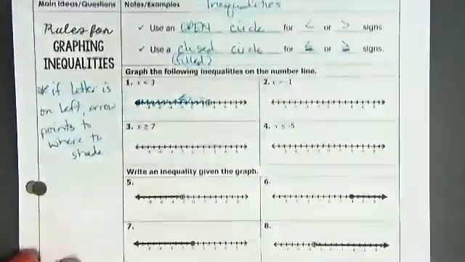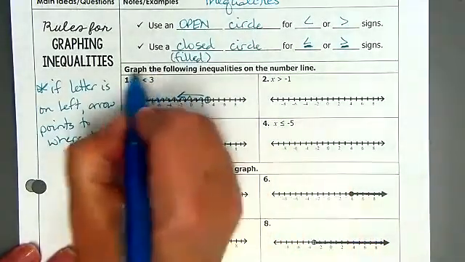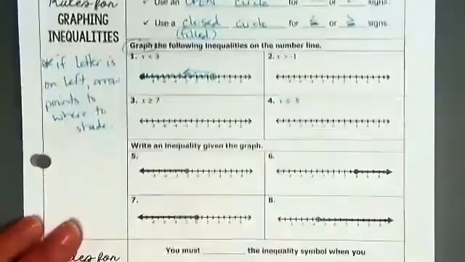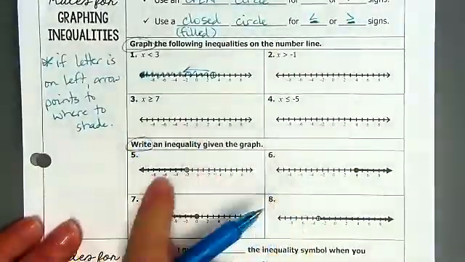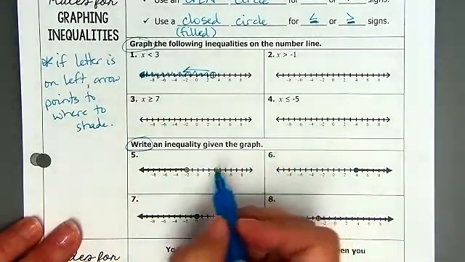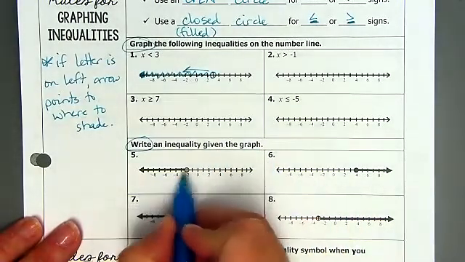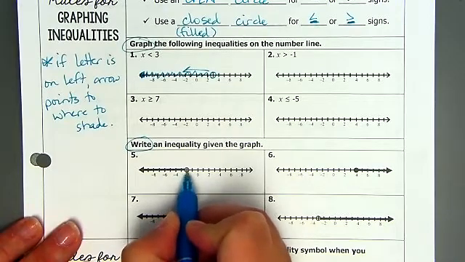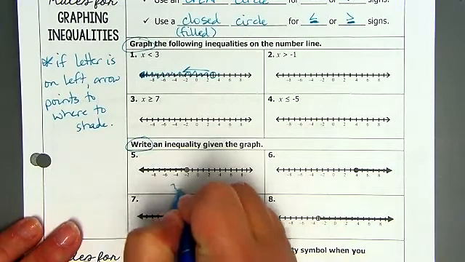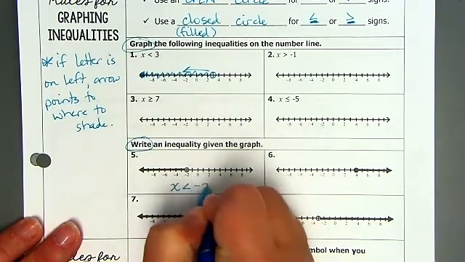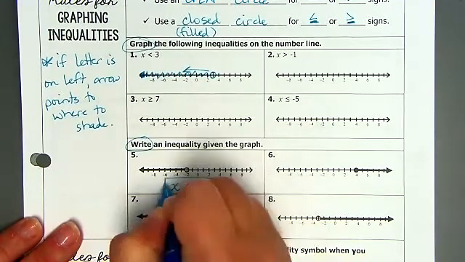All right, jumping down, looking at number 5. That was graphing. Now we're going to write the inequality from the graph, okay? I'm looking for all the values that are less than -2. It's not equal to because it's not filled in, so it's going to be x is less than -2. This is my answer.